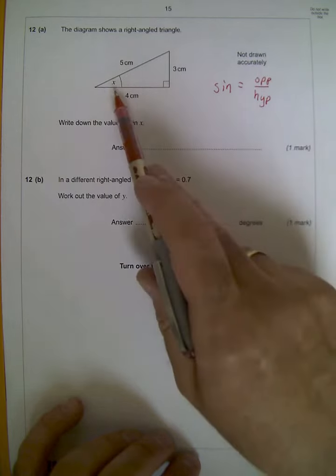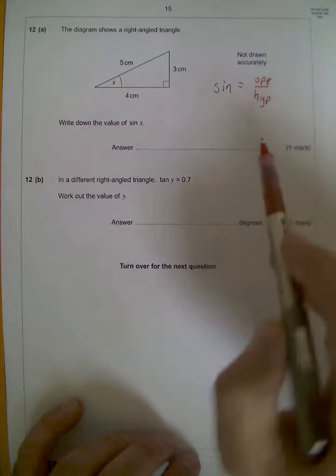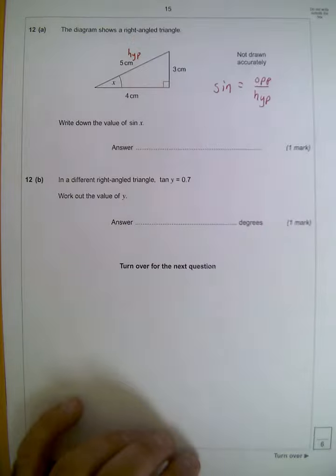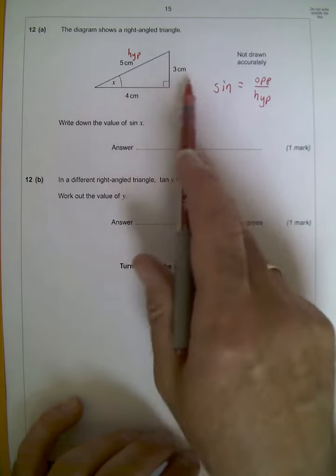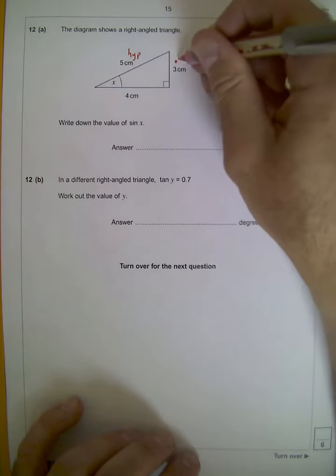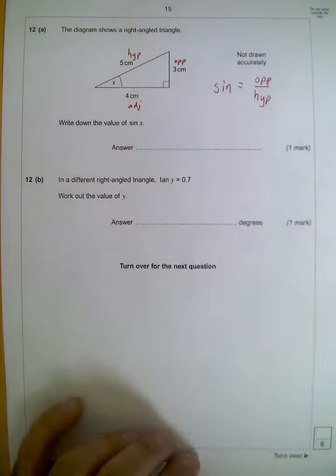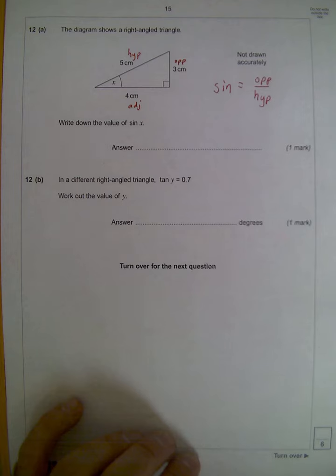So sine of that angle there is the opposite divided by the hypotenuse. The hypotenuse is the longest one. The opposite is the one that's across from x, so that's the opposite. And then the adjacent is the one that's next to it that isn't the hypotenuse, so that's the 4.